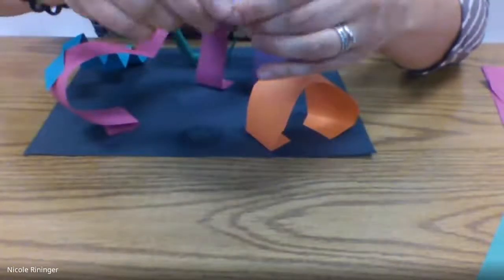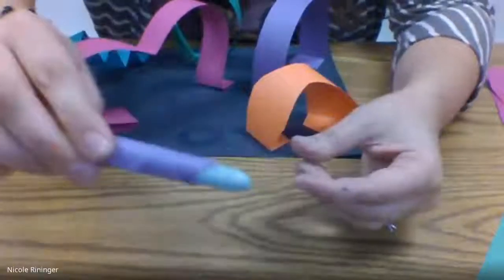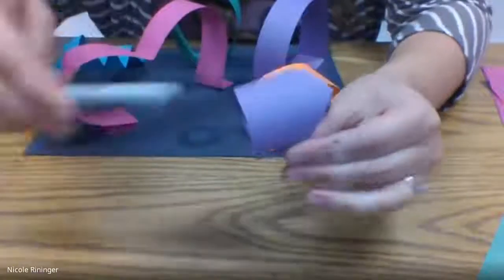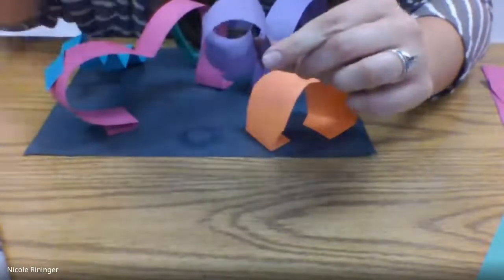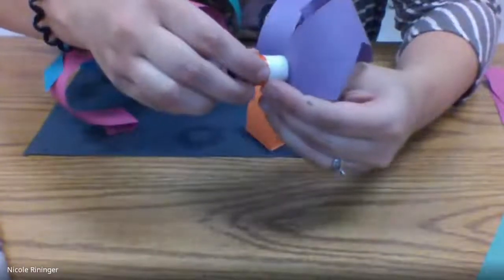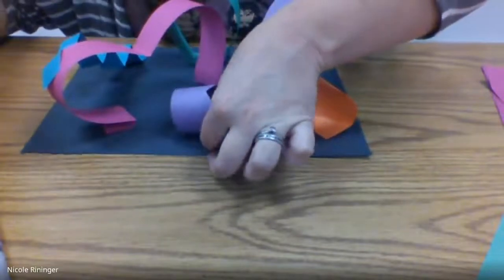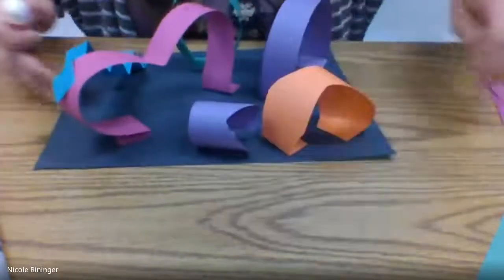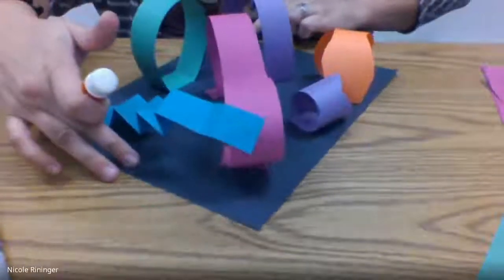I'm going to curl it again to see if it will curl more. I'm just wrapping it around this Sharpie here. And it kind of created this curl. I like that. I'm going to stick this curl on. So I'm going to stick some glue on there, and where I had the glue from before, I'll just stick that on there. Now I have a curl. Ooh, I like the curls.